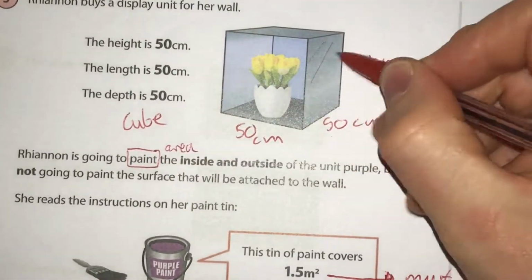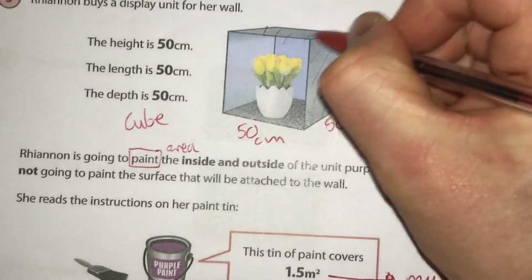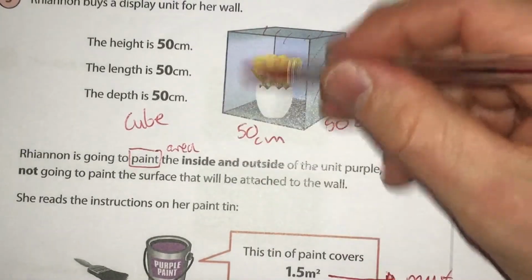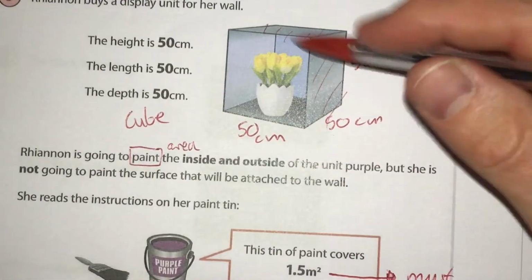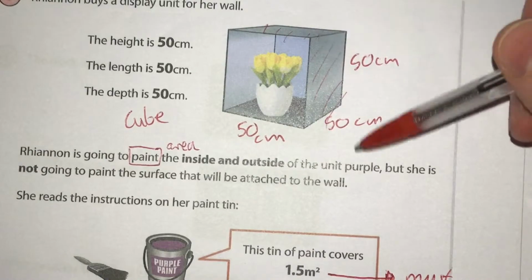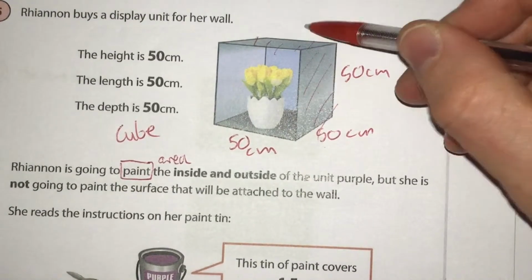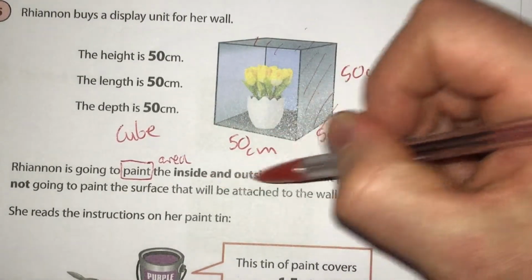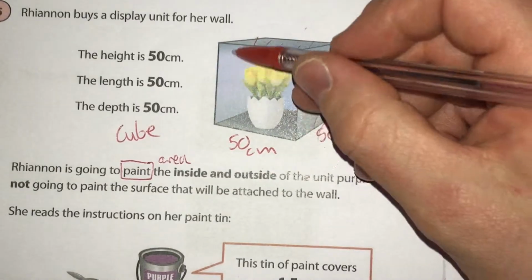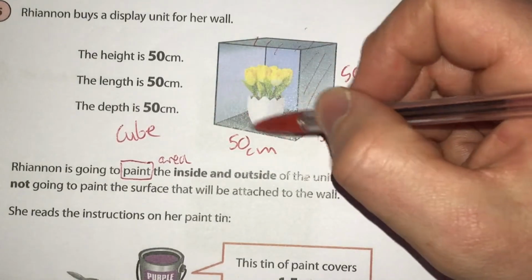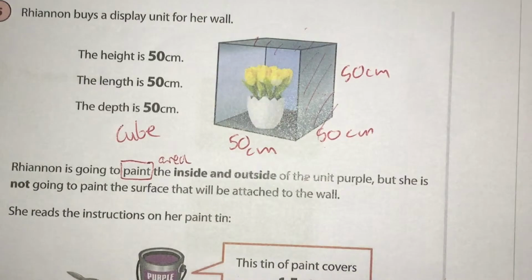Now we know all of these have to be squares. So if they're all squares and it's a cube, they're all identical. So the first thing we need to do is find out how many faces there are. Well, if we just count the outside faces first, 1, 2, the outside of here would be 3, and then the outside of here would be 4, so that's 4 outside faces.